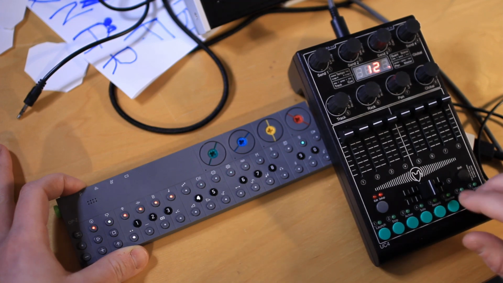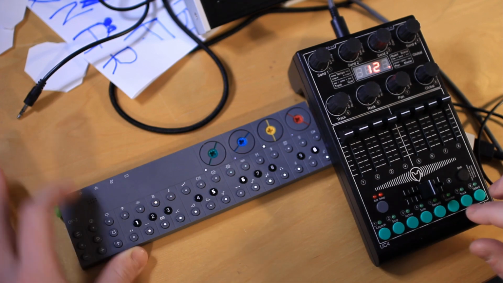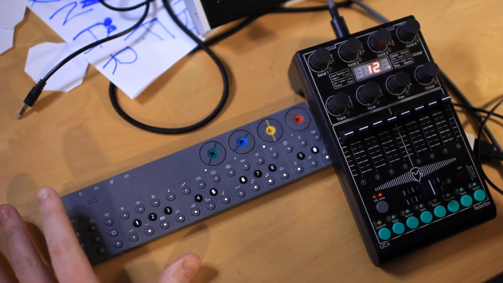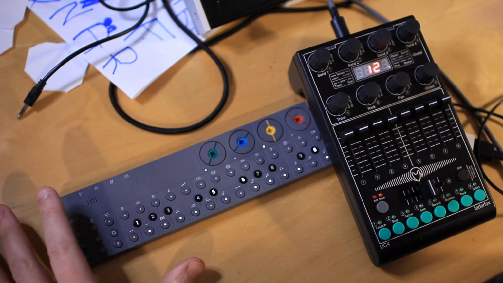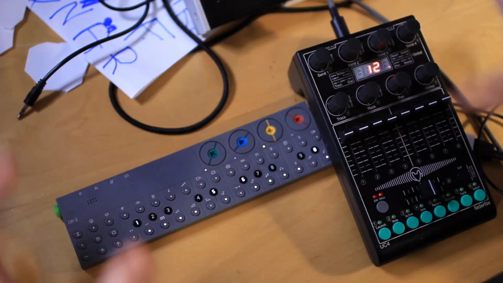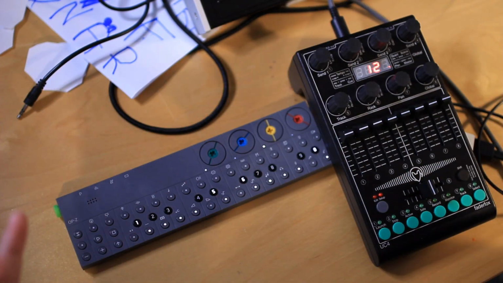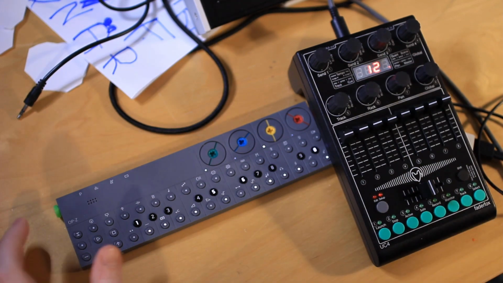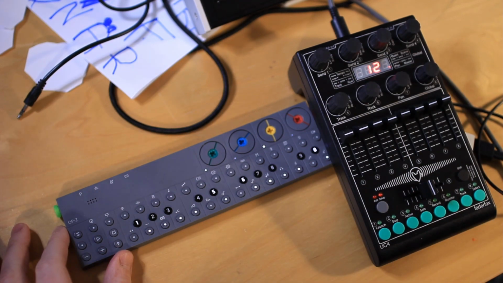You see how I'm cycling through these. And all this mapping is to make for a performance device. So this whole kit here is a great performance tool for performing live.